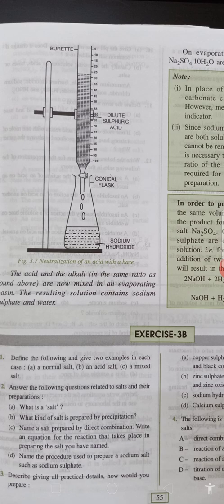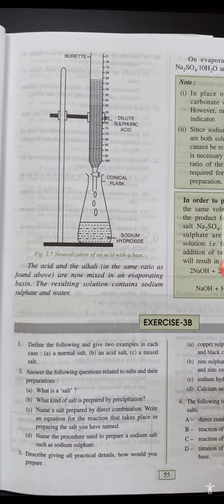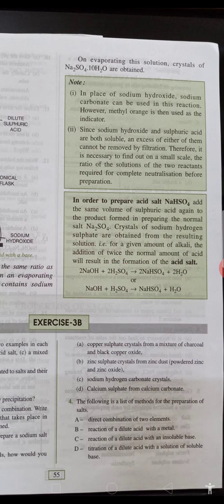So next time whenever we are doing this reaction, we add the base or the alkali and the acid according to that calculated amount. So the reaction comes to finish and we get only the product. So the reactants are not left within the product. The acid and the alkali in the same ratio found above are now mixed in the evaporating basin. The resulting solution contains sodium sulfate and water, and on evaporating this solution, crystals of hydrated sodium sulfate are obtained.